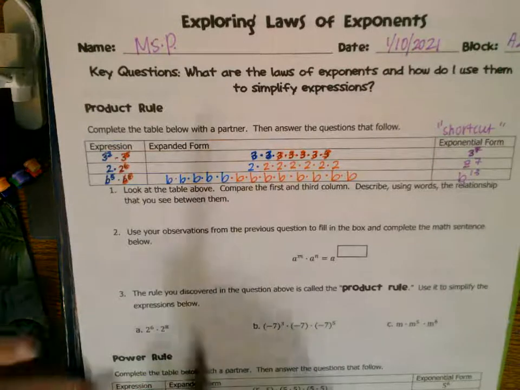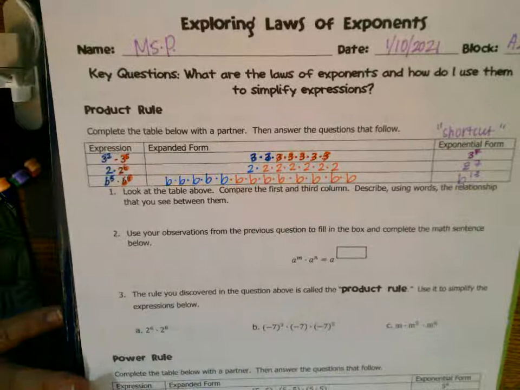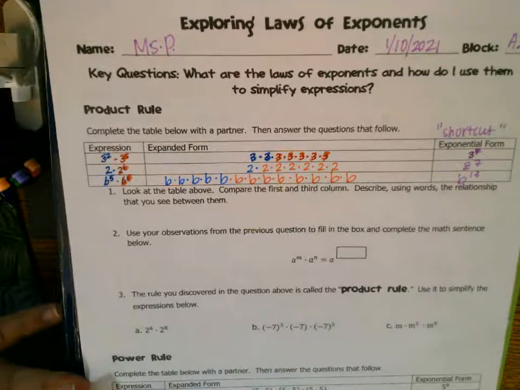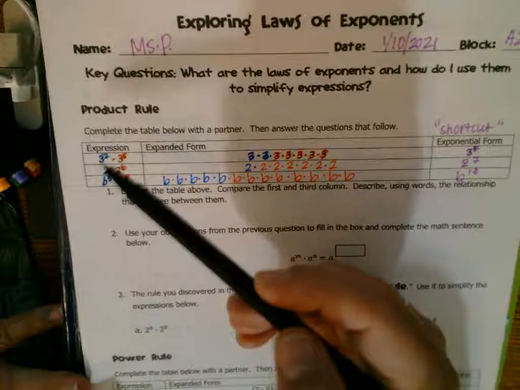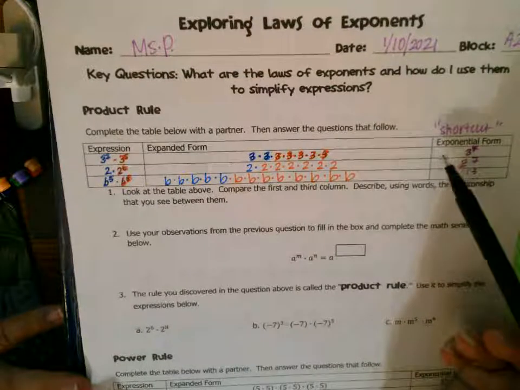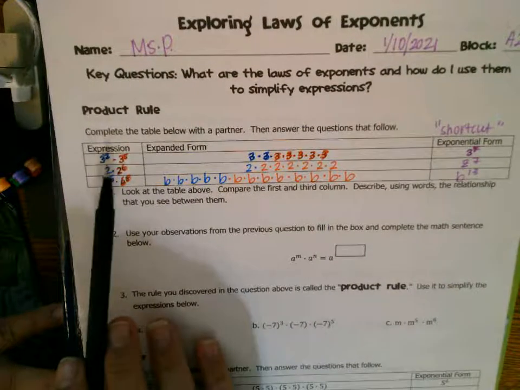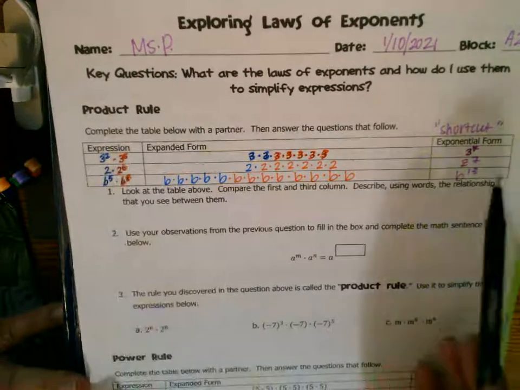Now, this part says, look at the table above, compare the first and the third column. Describe using words the relationship that you see between them. So this is my first column, and this is my third. So I've got 3 squared times 3 to the 5th, and then I have 3 to the 7th.